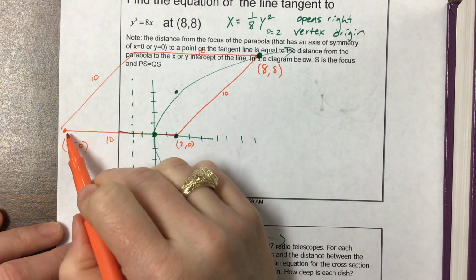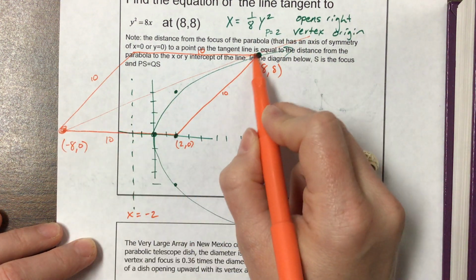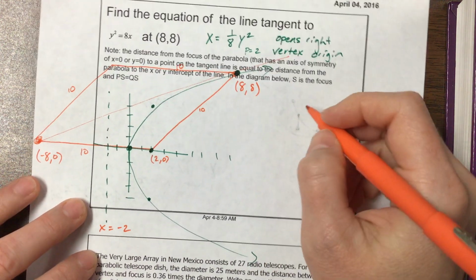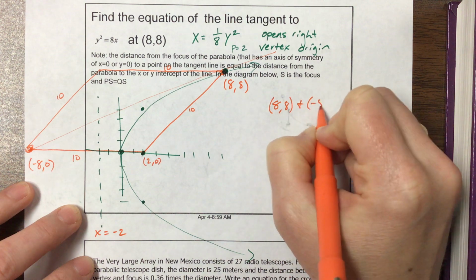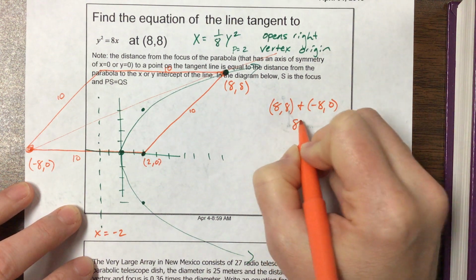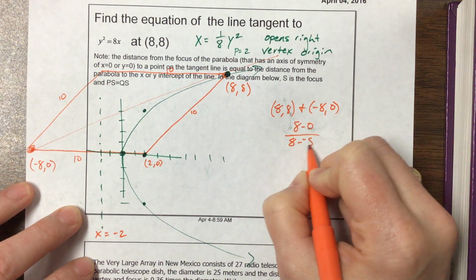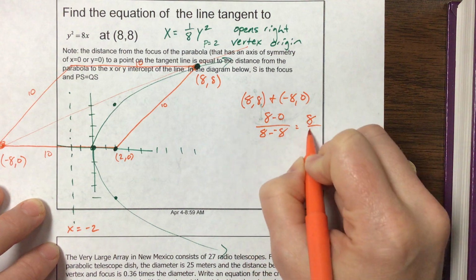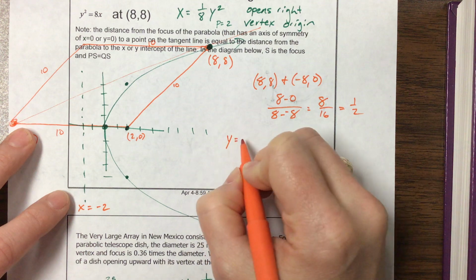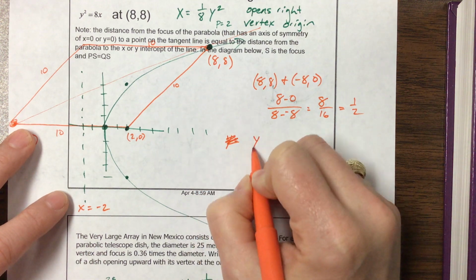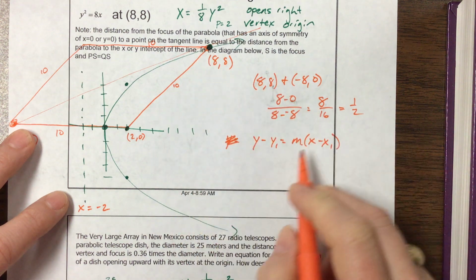And so my tangent line is going to be the line that goes through this point here and this point here. So when I know those two, I have (8, 8) and (-8, 0). So it's a change in y, 8 minus 0 over 8 minus -8. This is 8 over 16. Okay, this has a slope of 1/2. So now, sorry, I was going to start with point-slope. y minus y1 equals m times x minus x1. And so pick one of these points.